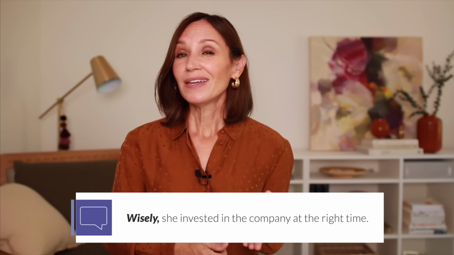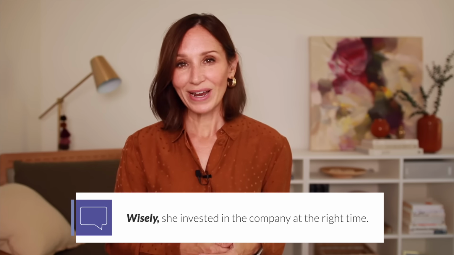And our final adverb, wisely. You might use this to say that you view someone's actions as having sound judgment or careful thought. It also indicates a good understanding of a situation. For example, wisely, she invested in the company at the right time.